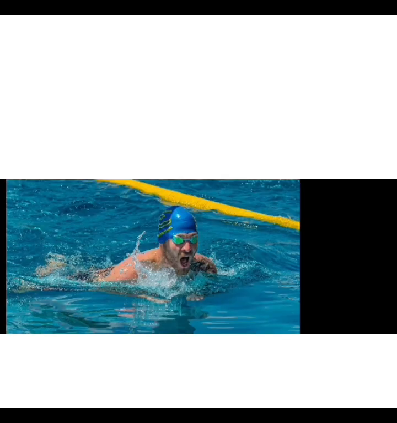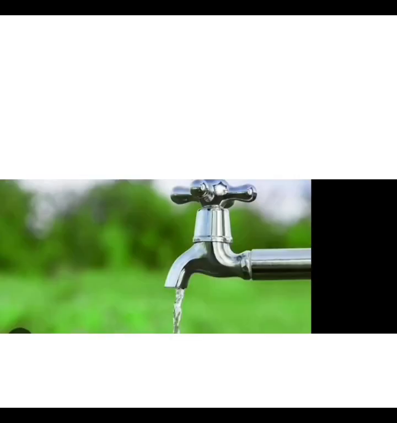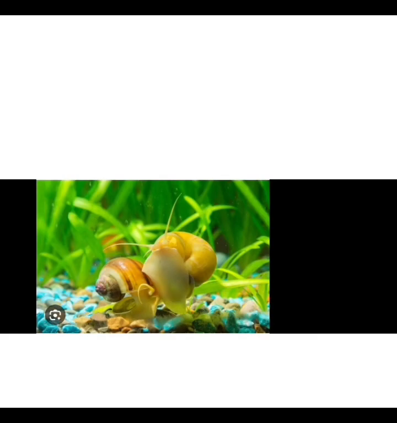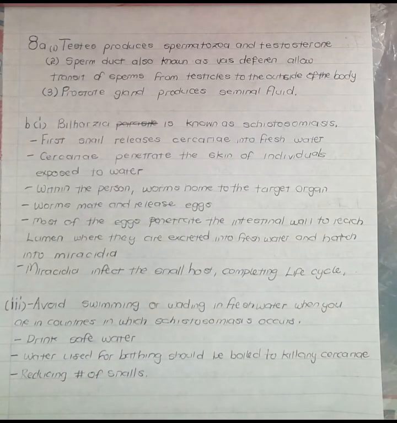And then the methods of preventing Bilharzia, we should avoid swimming or wading in fresh water when you are in countries in which bilharzia occurs. And also you should drink safe water. Water used for bathing should be boiled to kill cercaria. And also you should reduce the number of snails. So this was a complete solution for number 8.